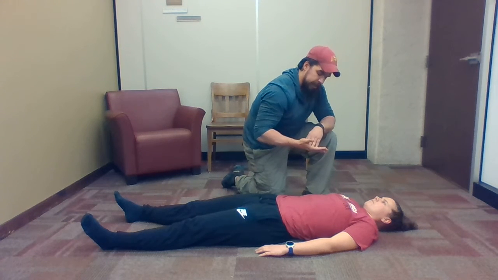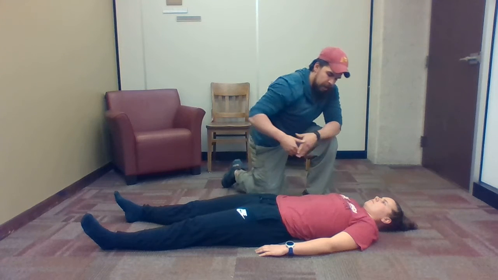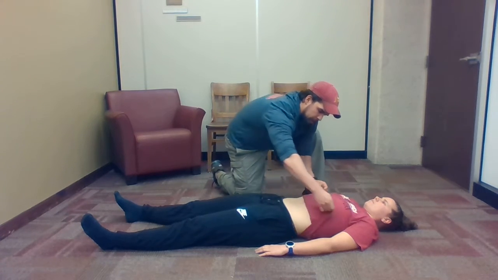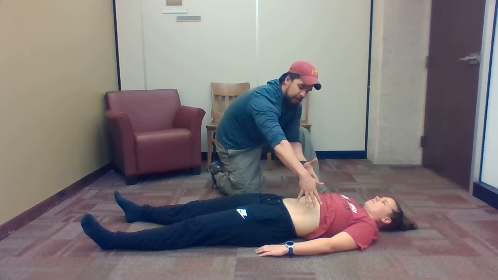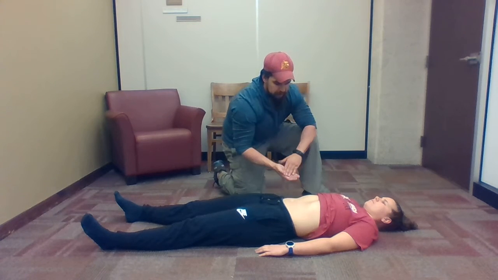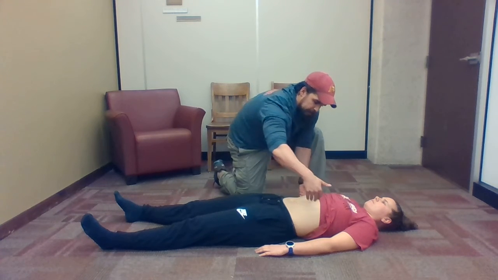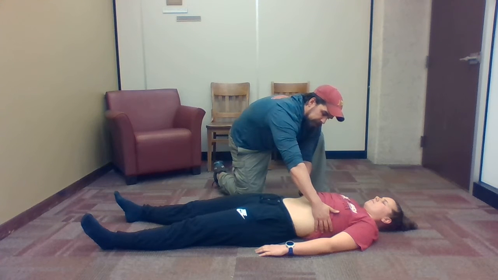I'm checking for, again, DCAP-BTLS: deformities, contusions, abrasions, punctures, burns, tenderness, lacerations, swelling, pain. I'm going to expose the abdomen. I'm checking for swelling, discoloration, and anything like that. From there, I'm having her take a deep breath in again.